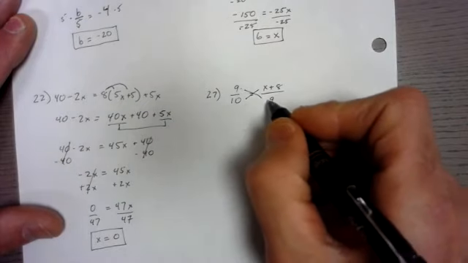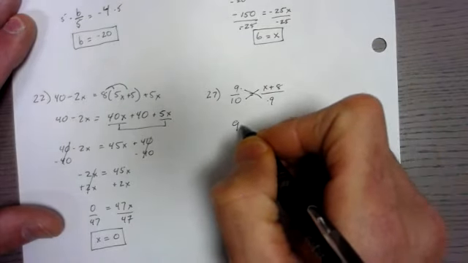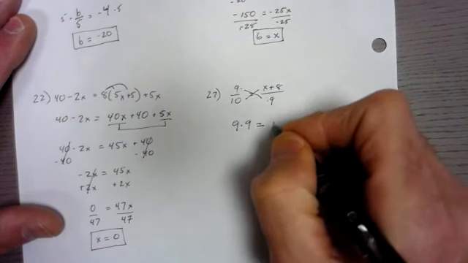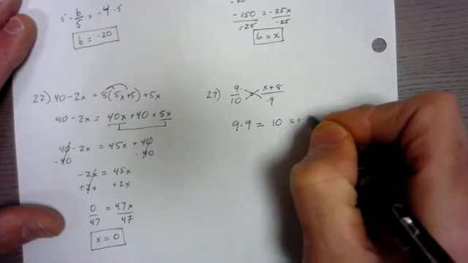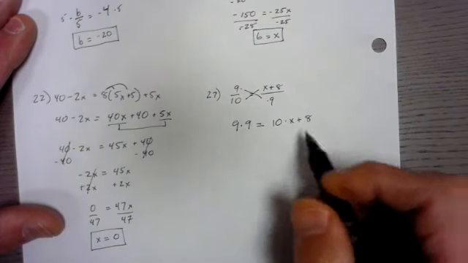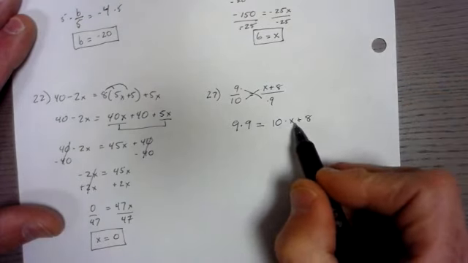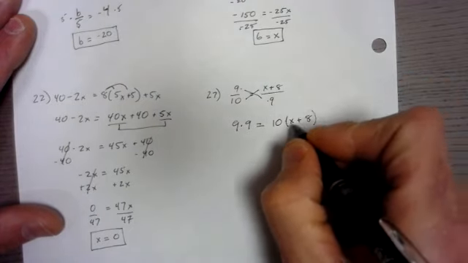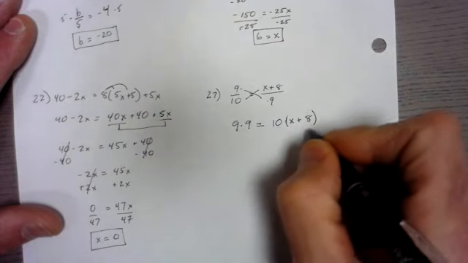So here we have 9 times 9. On one side of our equal sign, it's going to be 9 times 9. And that's going to be equal to 10 times x plus 8. Now be careful when you write this. If you write it without parentheses, that's going to give you an incorrect answer because you're just going to multiply the 10 times the x. When you multiply this, you need to use parentheses because you're multiplying 10 times this whole thing right here.